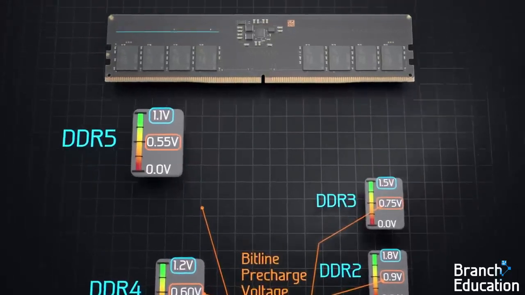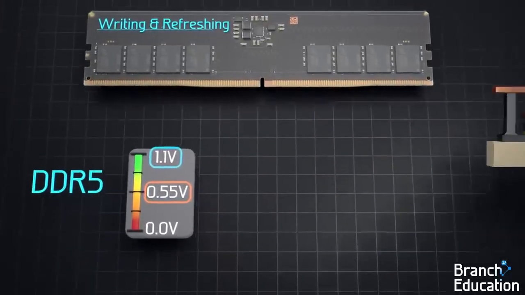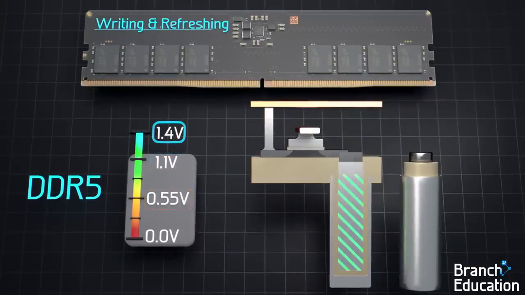However, for DDR5, when writing or refreshing a higher voltage, around 1.4 volts is applied and stored in each capacitor for a binary 1 because charge leaks out over time. However, for simplicity, we're going to stick with 1 and 0.